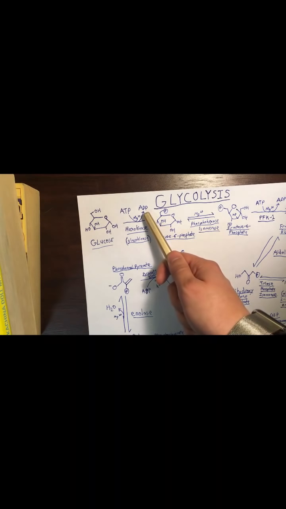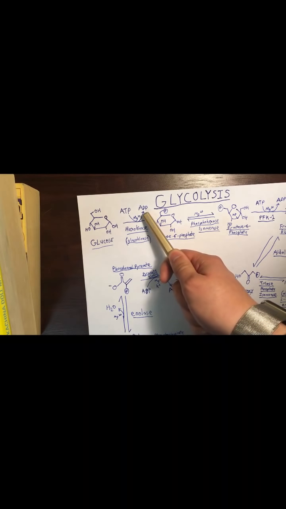Remember, ATP is a high energy molecule. It's pretty easy for ATP to decompose back to ADP. And that's why we use it to store energy. Compared to a lot of other molecules, it's pretty wimpy, but compared to a lot of biological molecules, it's super high energy.